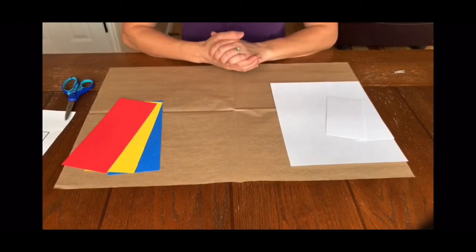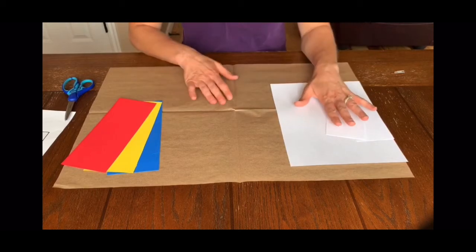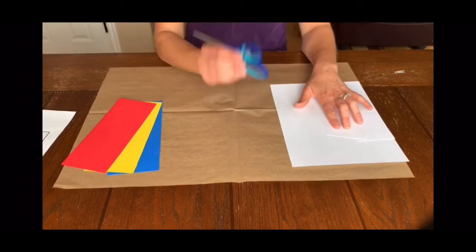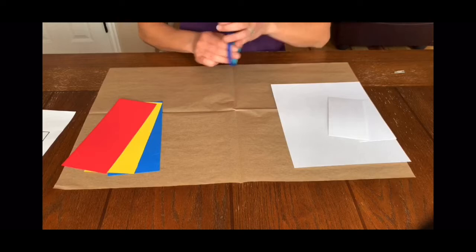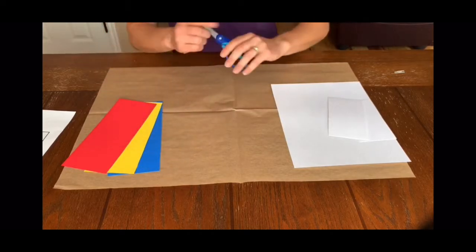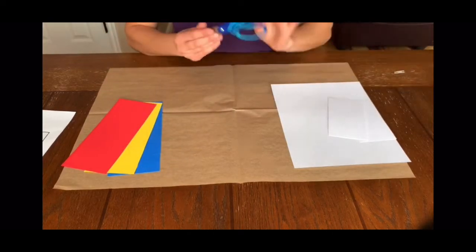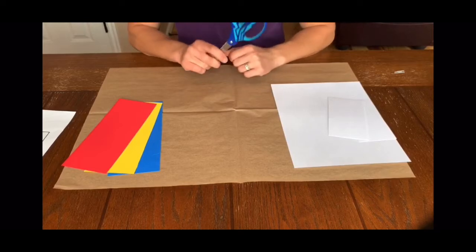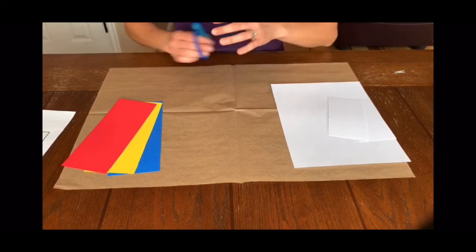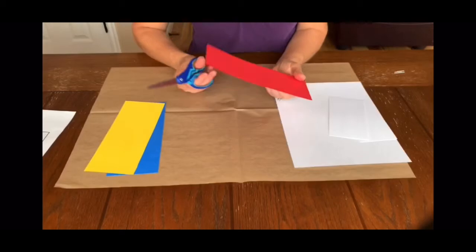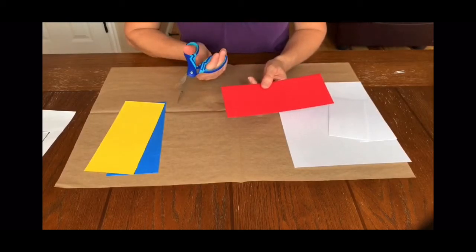All right, now that we've got our primary colors and we've moved our white piece of paper aside, you need your scissors. So get that from your teacher. These are not inside your supply kit, so make sure you grab some. I'm under the impression everybody's got a pair of scissors already. All right, so we're gonna start with our red primary color.